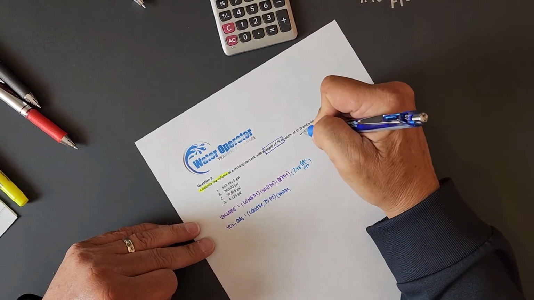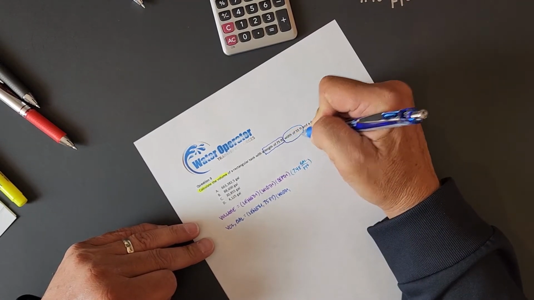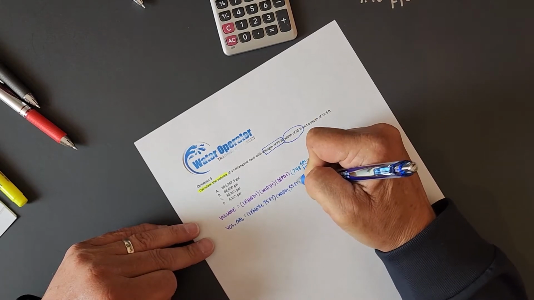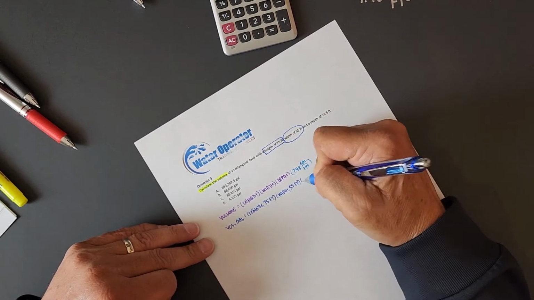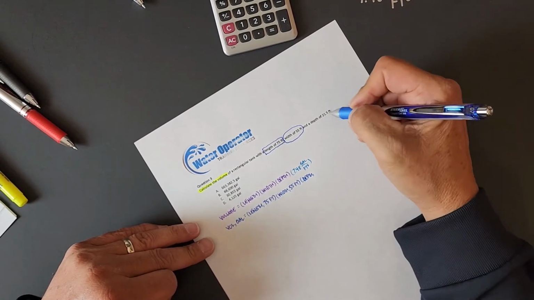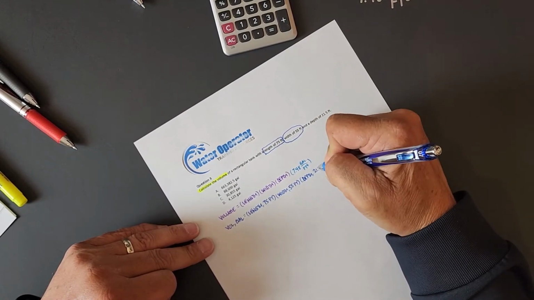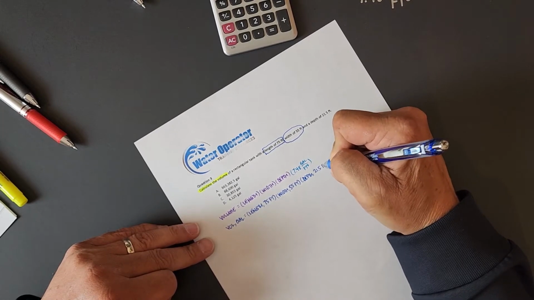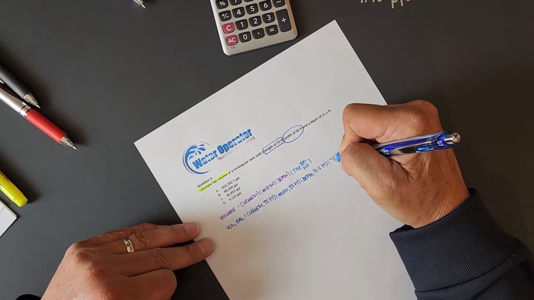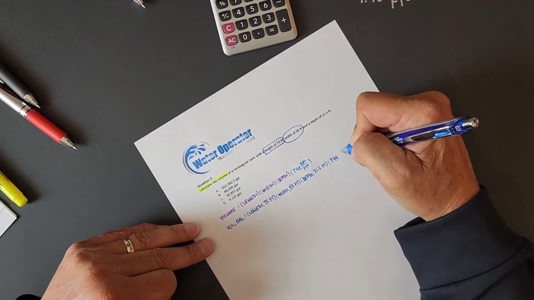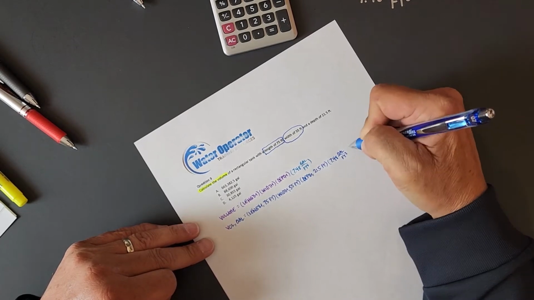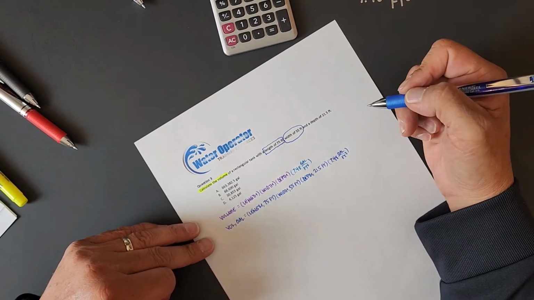The width is 55 feet. And then we have a depth of 21.5 feet. And now we're going to multiply all that by 7.48 gallons per cubic foot.